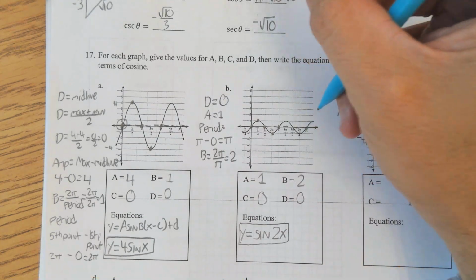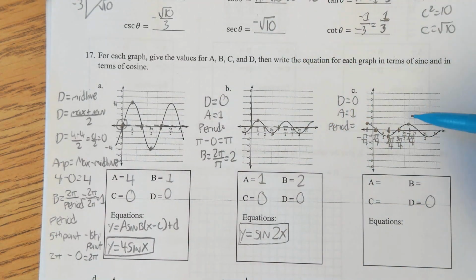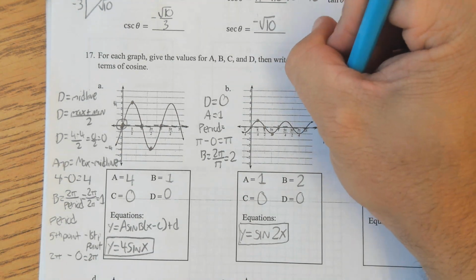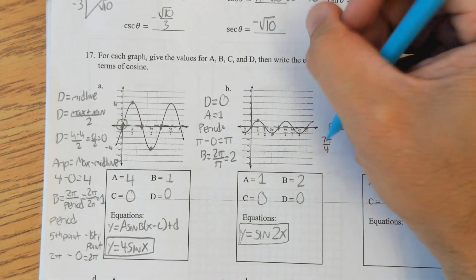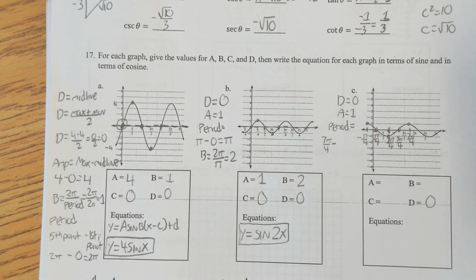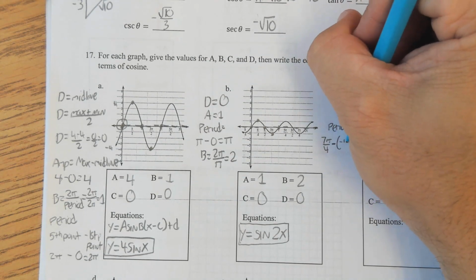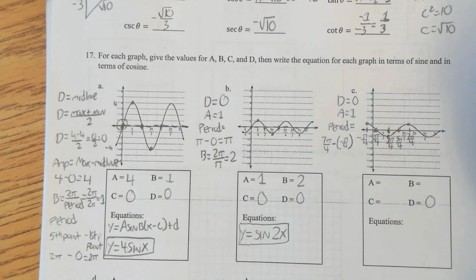B is tough here. So for your period, you take your fifth point, which is 7 pi over 4, minus your first point there, which is negative pi over 4.